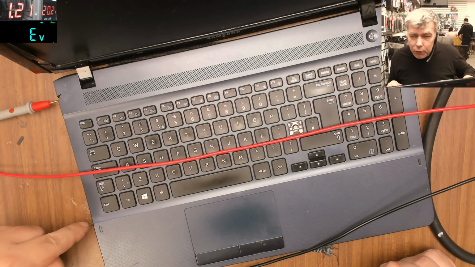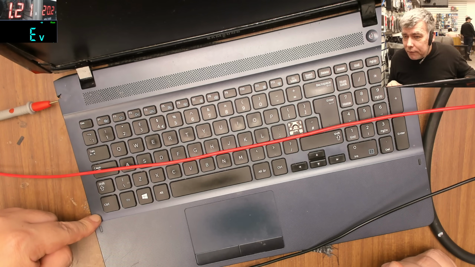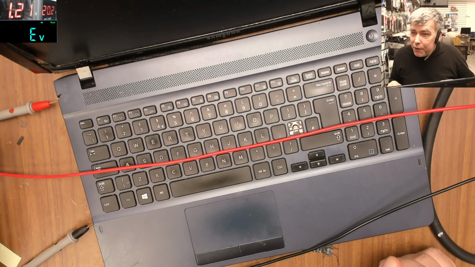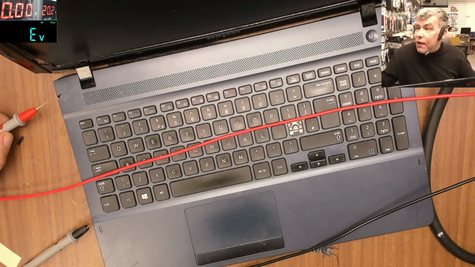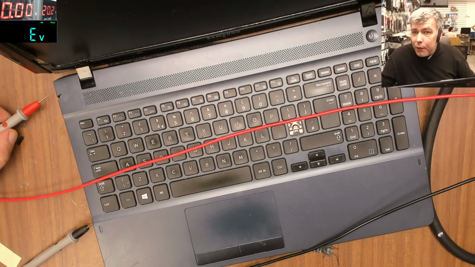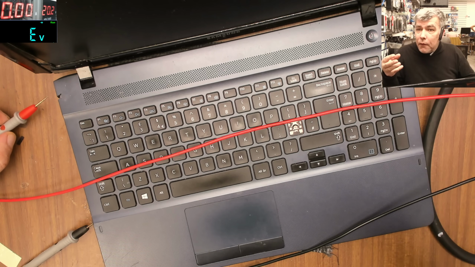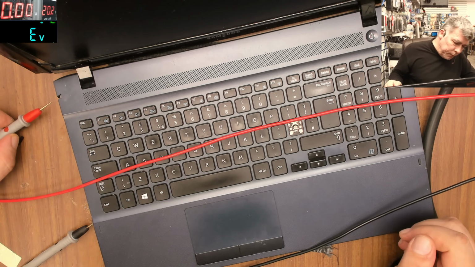But keep in mind, we took the ground from the USB. So how can we check the ground? Simple. We take this out and we connect to the ground. And if we see a short on the power supply, we can say, you know what? The charging port is good.